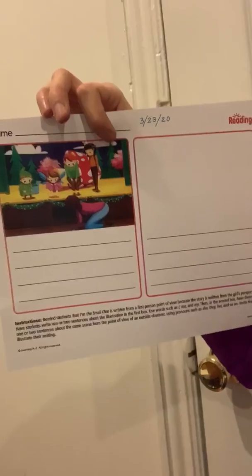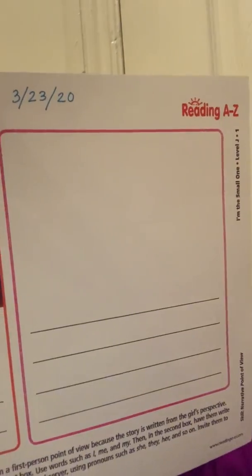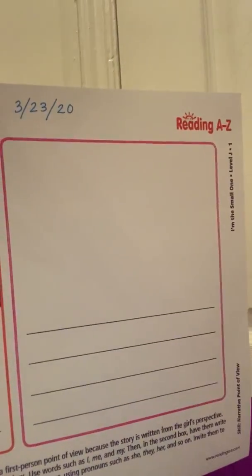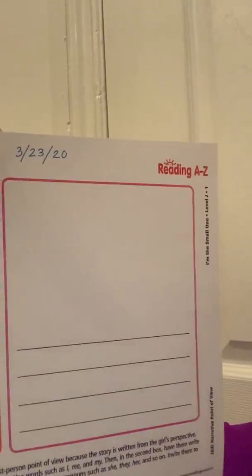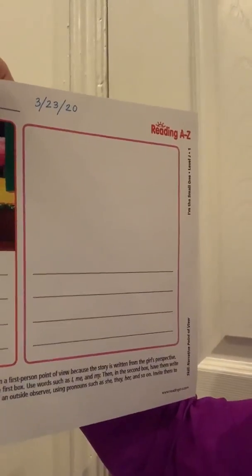And then in the other space, the rest of the directions say, then in the second box, this box right here, you're going to write 1 or 2 sentences about the same scene from the point of view of an outsider and using pronouns like she, they, or her. So talking about the girl. And then you get to draw a picture of what it might look like from the outsider's point of view. So you get to draw a picture of that.